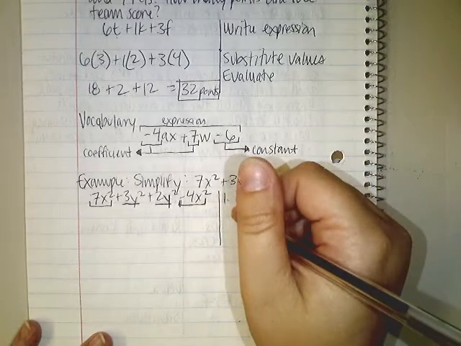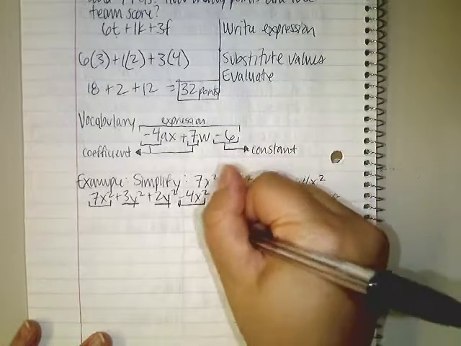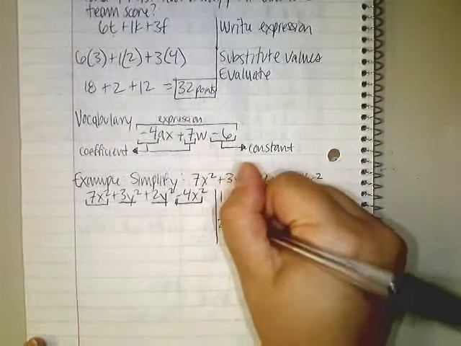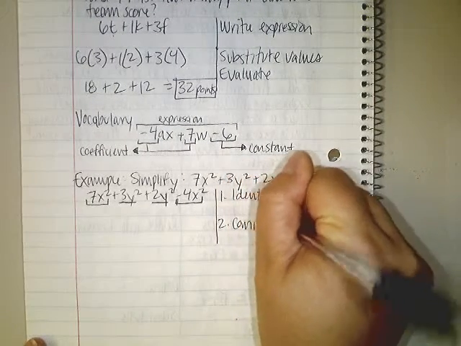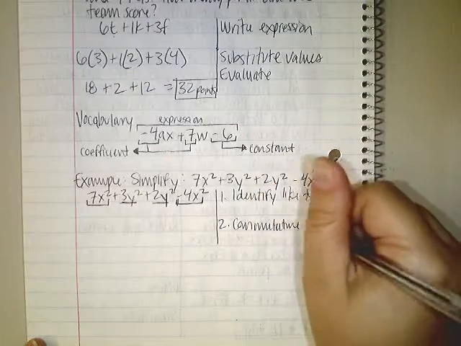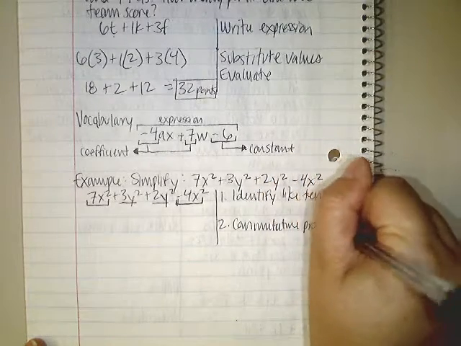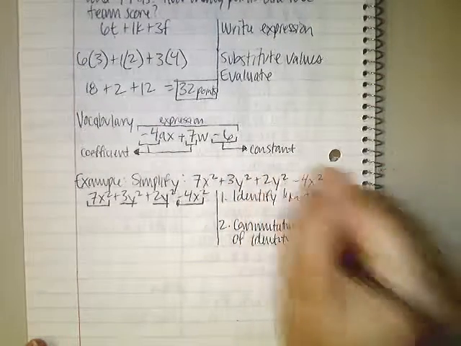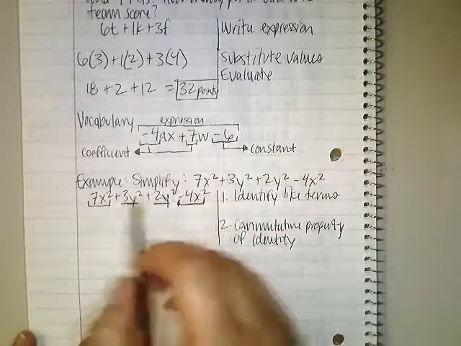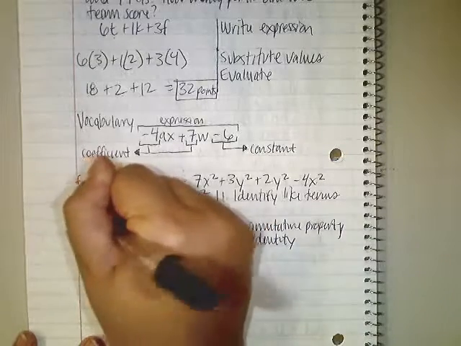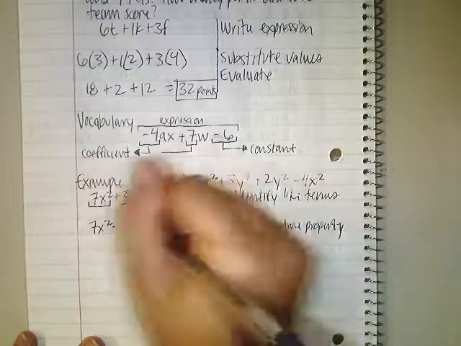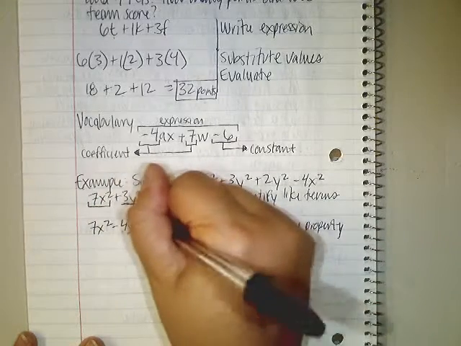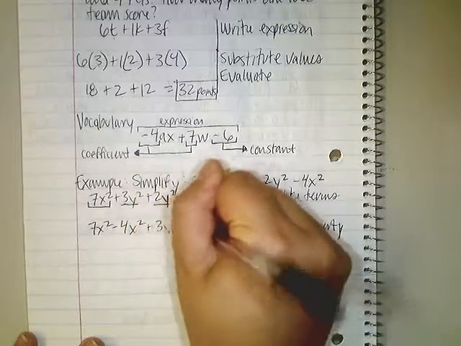So I'm going to then rearrange this. As you get more practice, you might not need to do this step, but I'm going to use the commutative property of identity to rearrange these so that the like terms are next to each other. So I'm going to keep 7x squared in front, but I'm going to move -4x squared towards the front, plus 3y squared plus 2y squared.